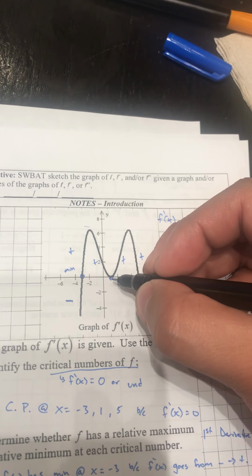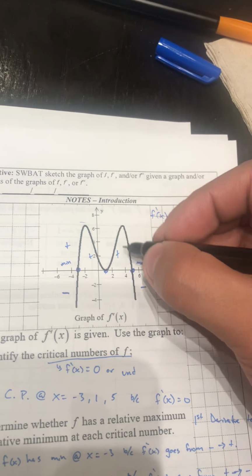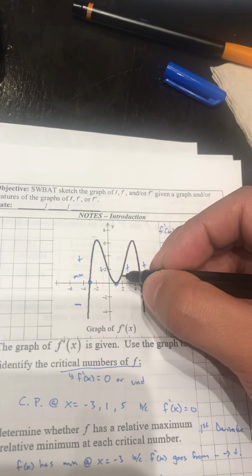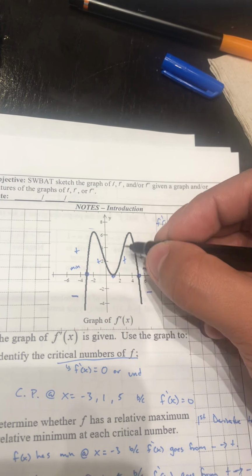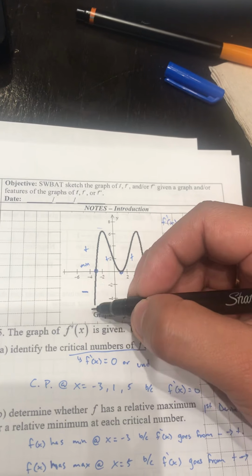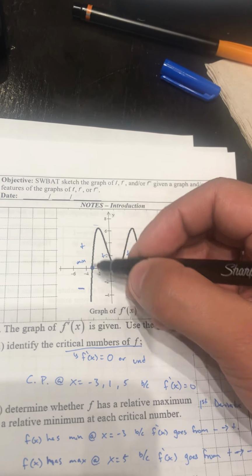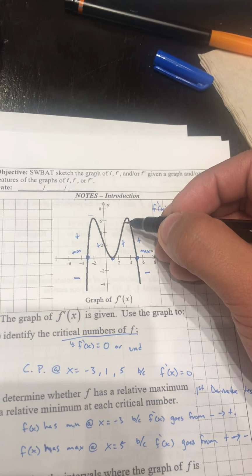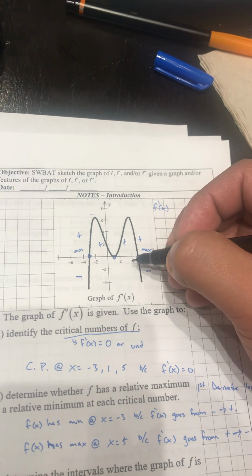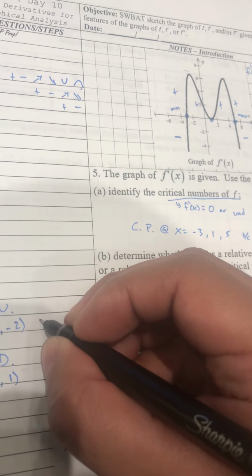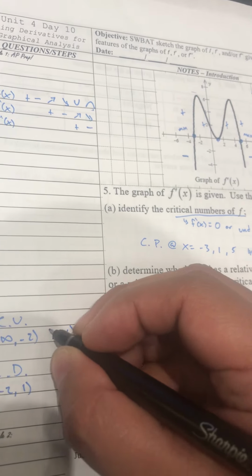Also, here from 1 all the way up to 4, the derivative is increasing. Remember that we're not looking for positive or negative, we're looking for increasing, going upward. Here it's negative, but it's still increasing. Positive, still increasing. All of this is increasing. So it's increasing from 1 to 4, so concave up from 1 to 4.